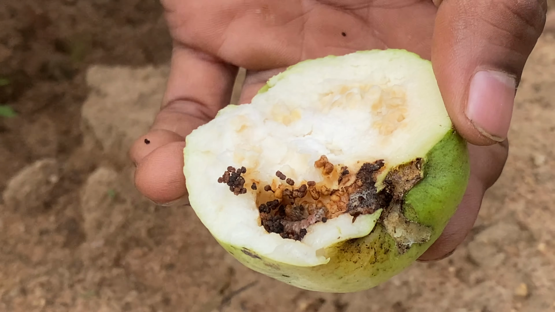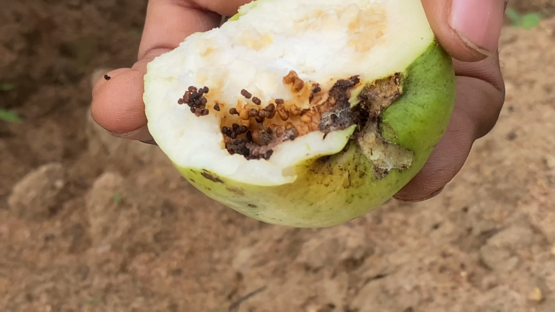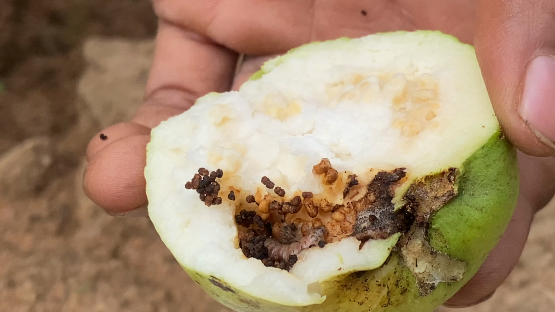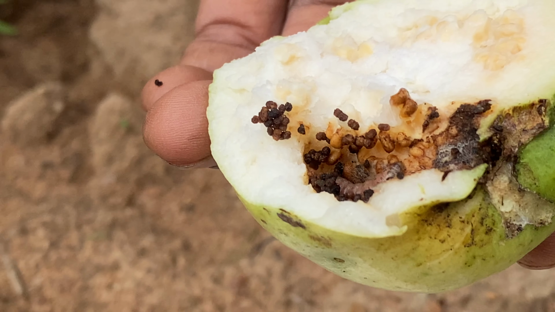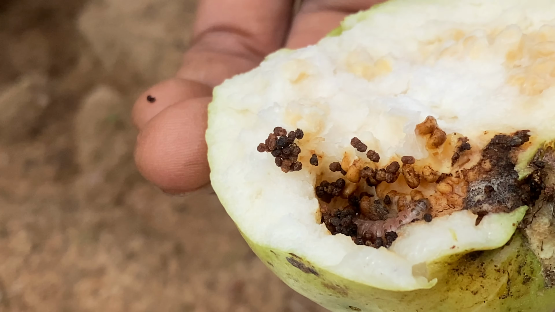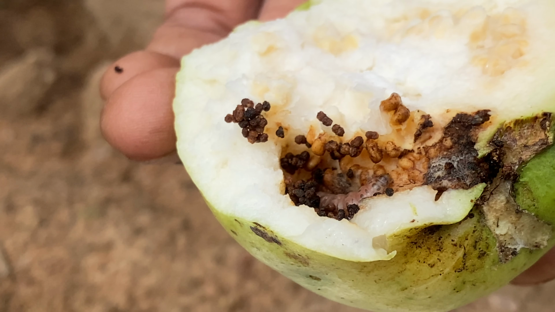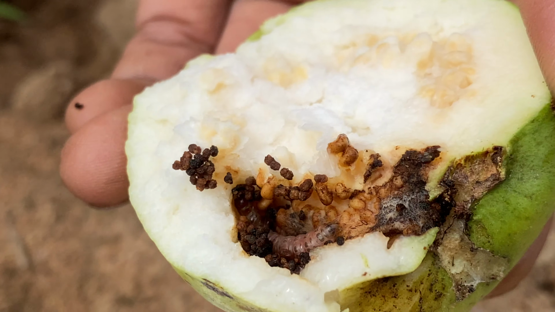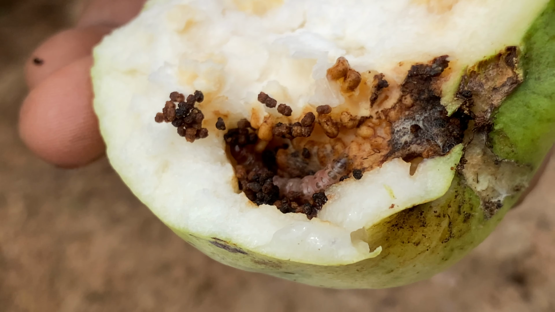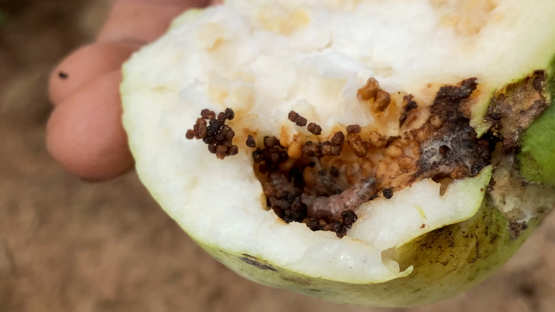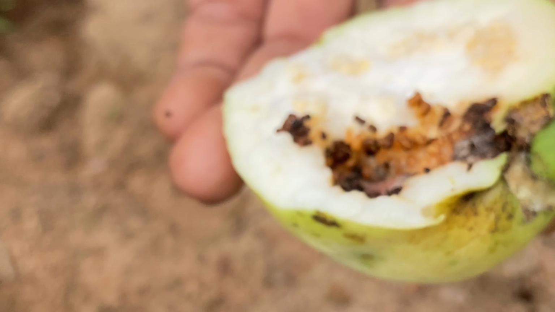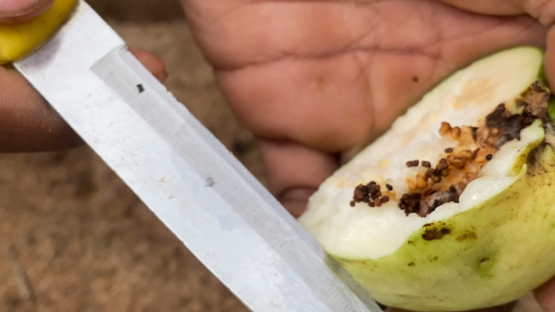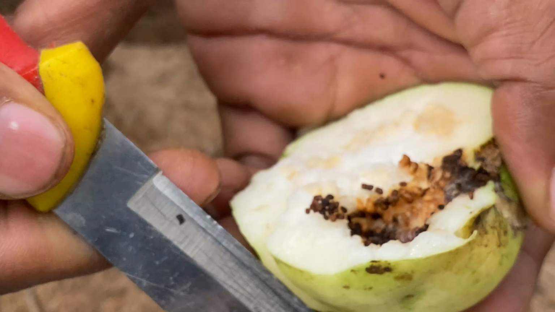Actually we humans are demanding more and more seedless fruits, we are inventing seedless varieties in all fruit bearing plants, and humans are also becoming seedless. In earlier days the seeds were in a huge quantity. This is how it is.